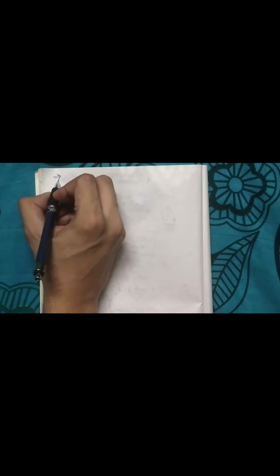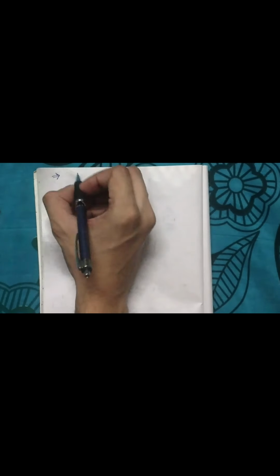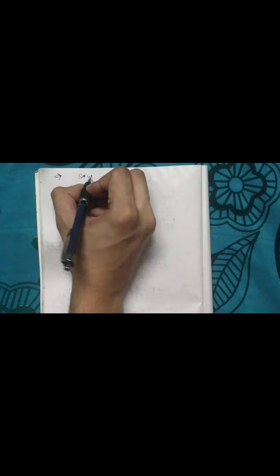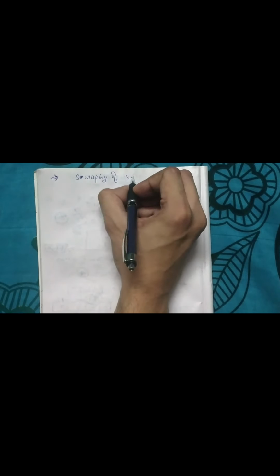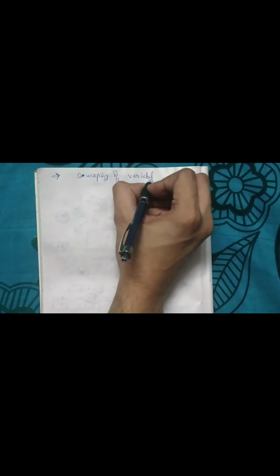Let me take another example which is a very important and very famous example also: swapping of numbers using pointers, swapping of variables. We will see how it works.